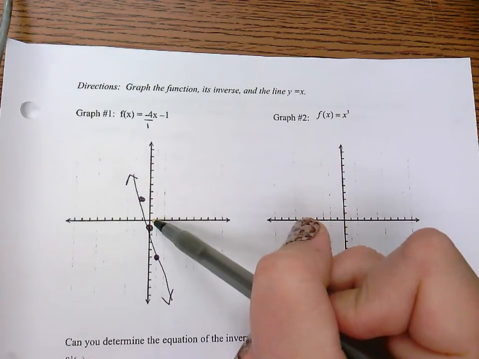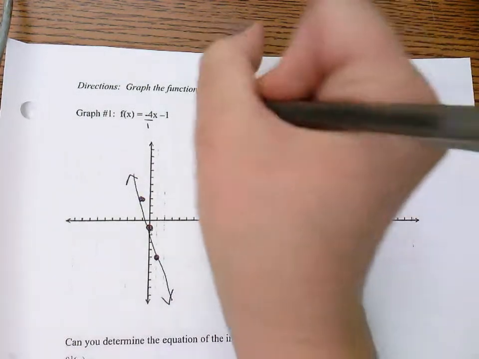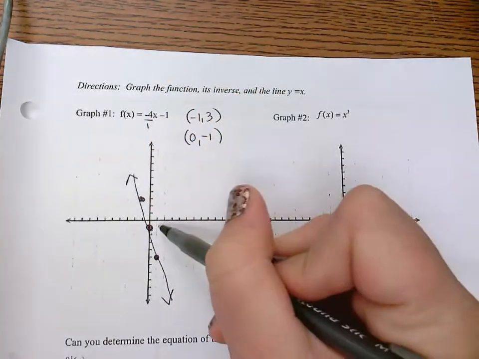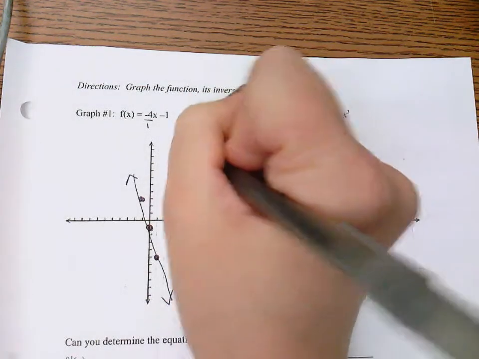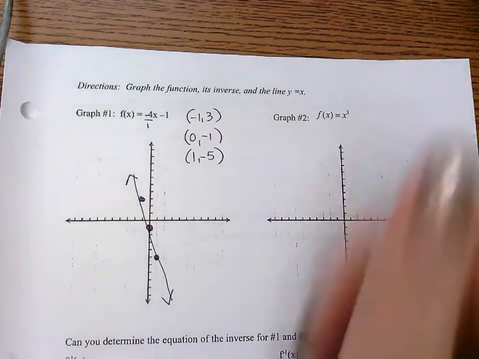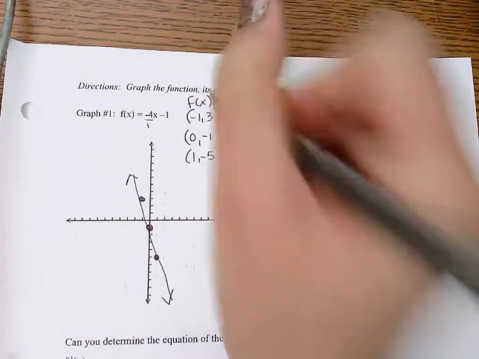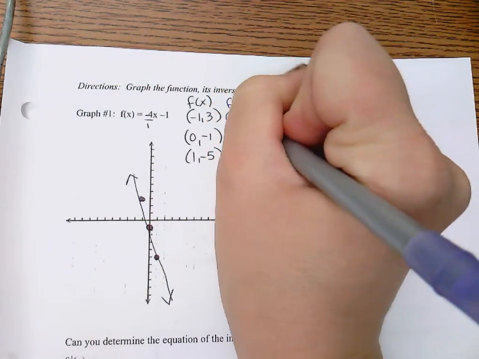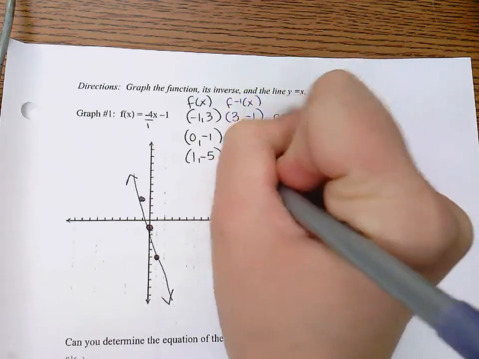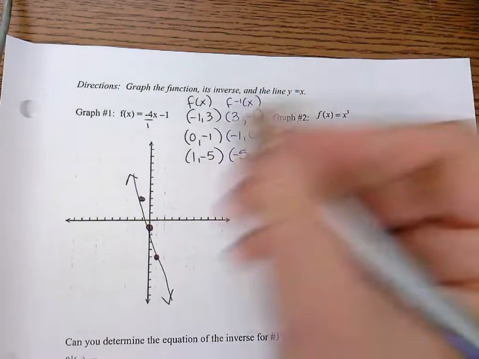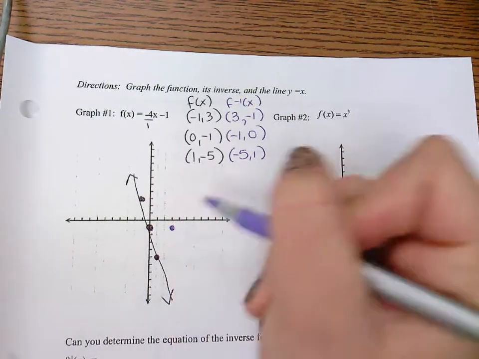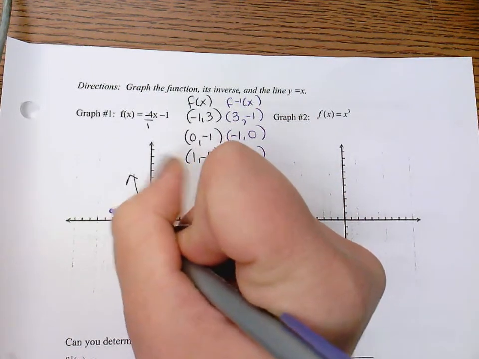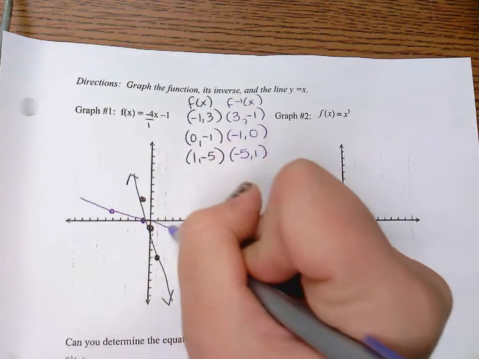So I had the point negative 1, 3, and then I had the point 0, negative 1, and 1, negative 5. So if I'm going to flip-flop those, that was my original function. My new function is 3, negative 1, negative 1, 0, and negative 5, 1. So here's my purple inverse function.